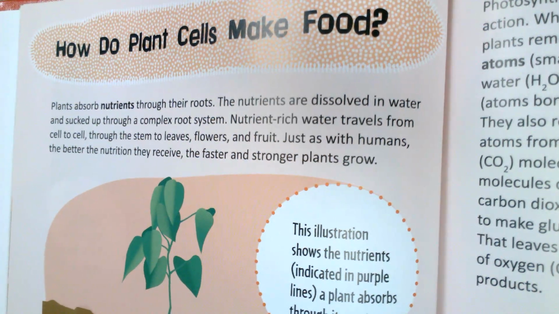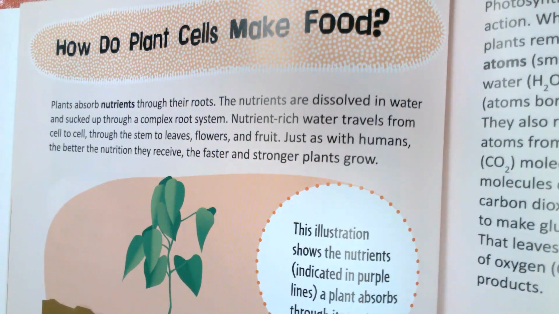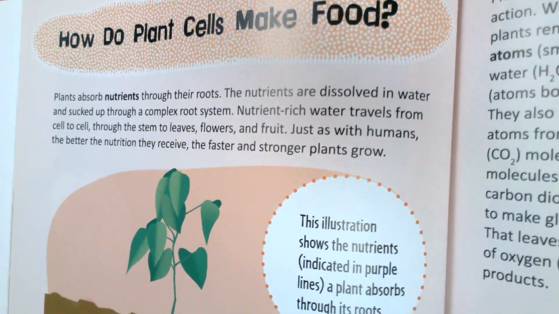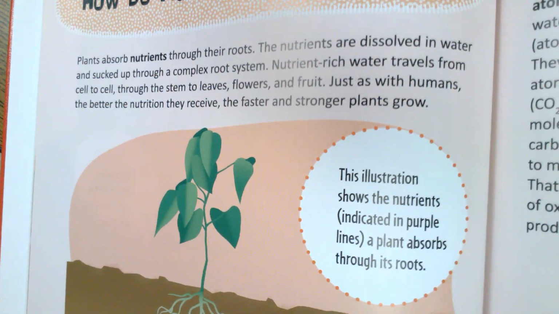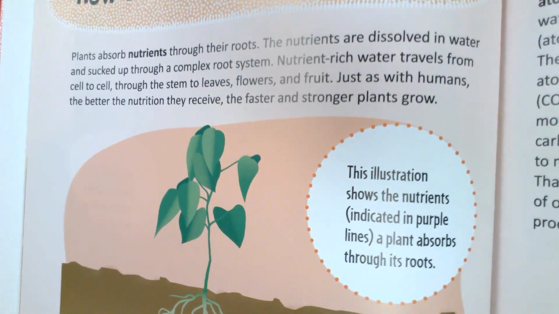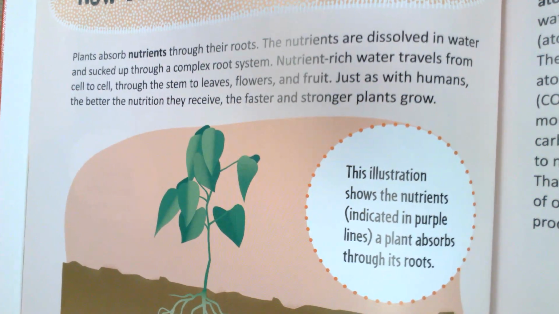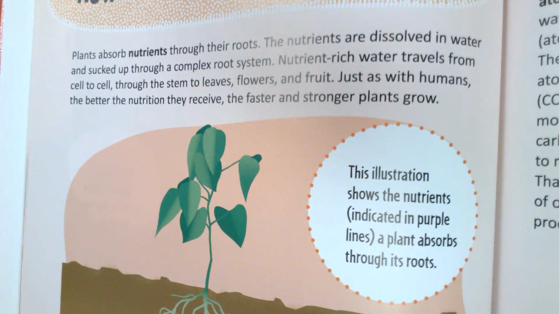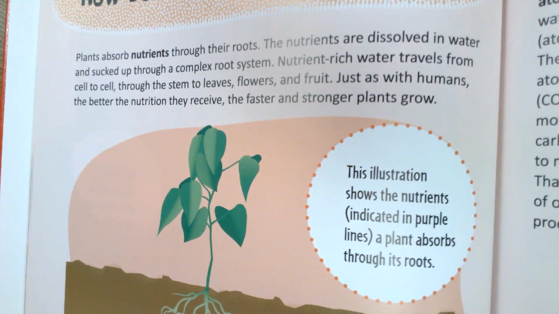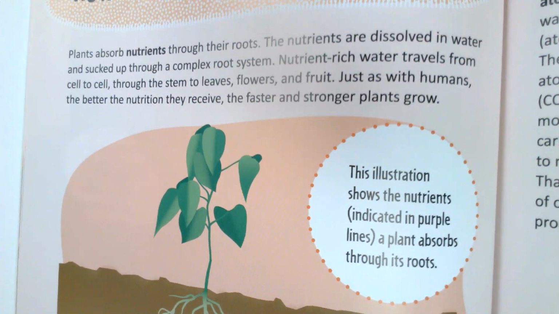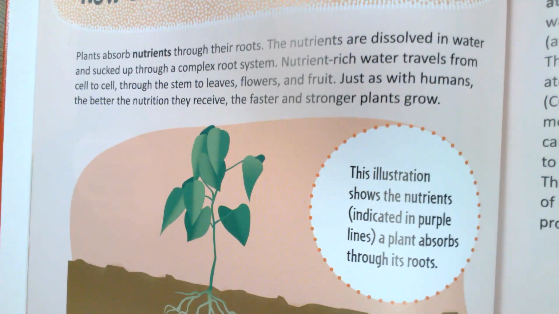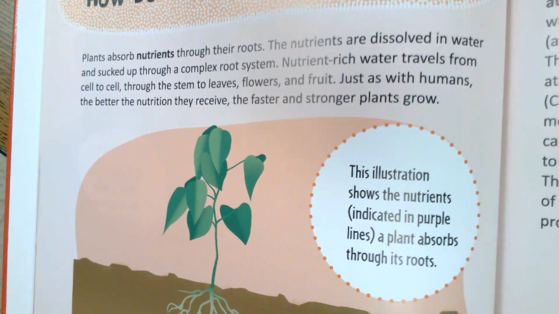Chapter 4. How do plant cells make food? Plants absorb nutrients through their roots. The nutrients are dissolved in water and sucked up through a complex root system. Nutrient-rich water travels from cell to cell through the stem to leaves, flowers, and fruit. Just as with humans, the better the nutrition they receive, the faster and stronger plants grow.